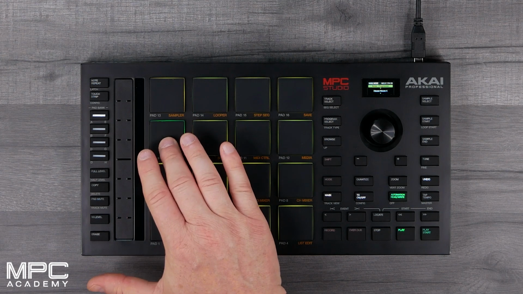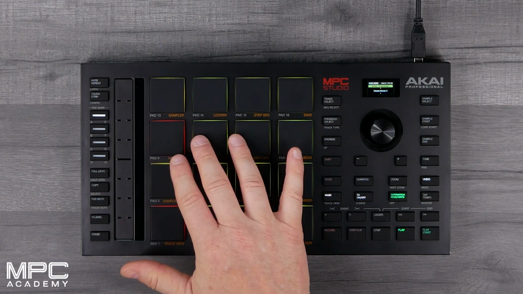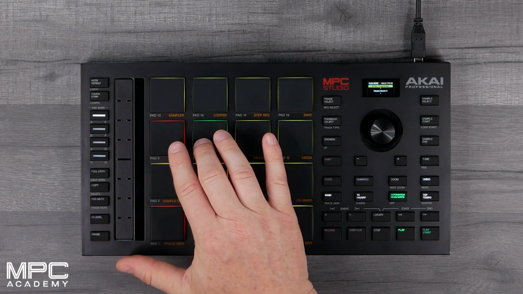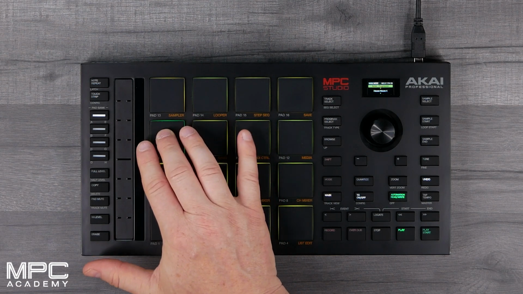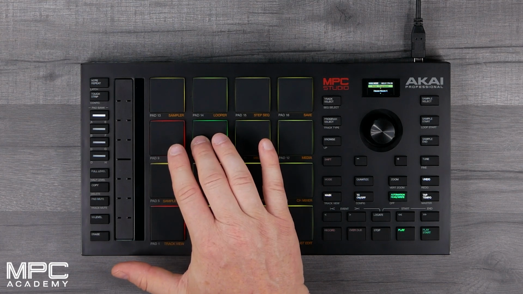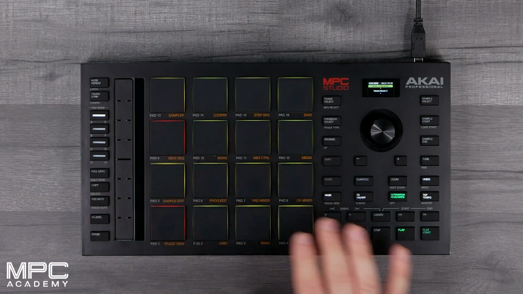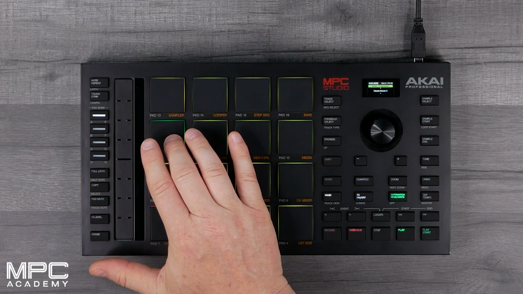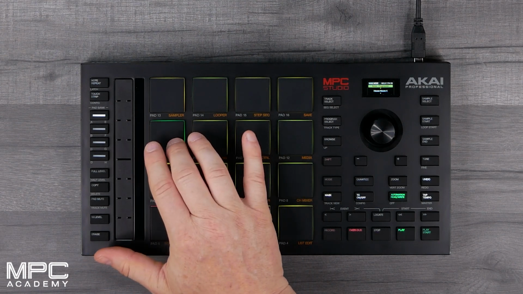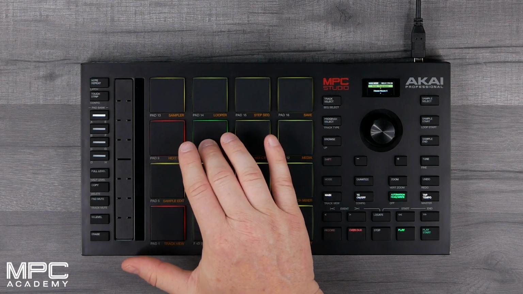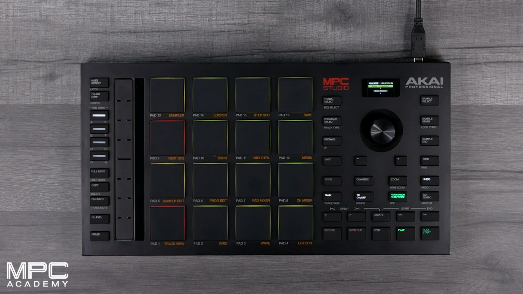Now use the pads to lay some chords down. Once you've found the right groove, hit overdub and lay down your idea. Let's come out of overdub.